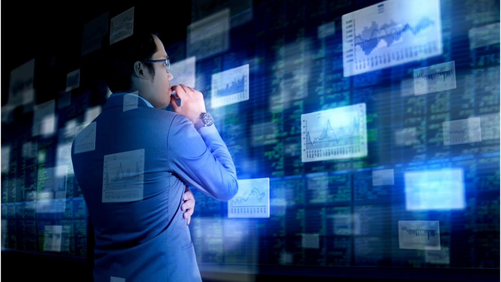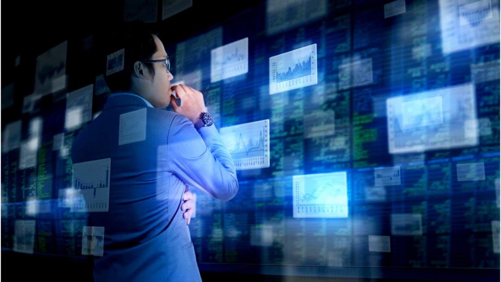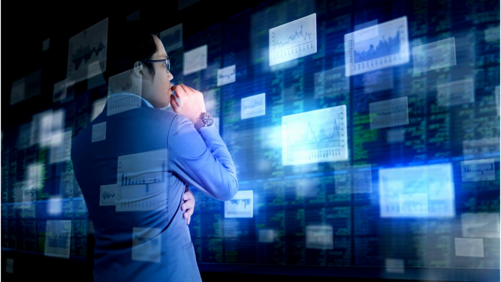Most CRMs separate sales and email marketing. That means juggling multiple tools. With Pipedrive plus Mailigen, you combine both. You can send campaigns, track open rates, and connect them directly to your sales pipeline.